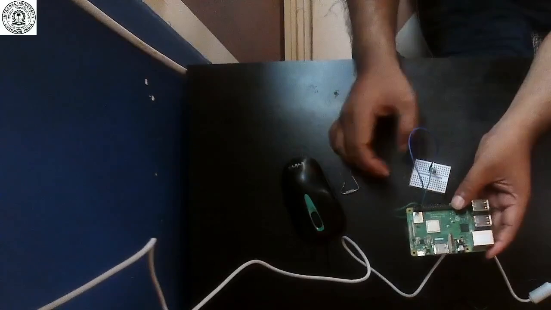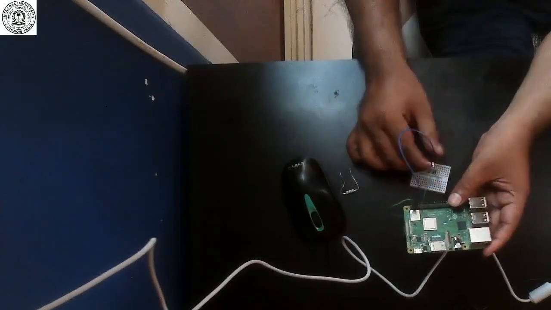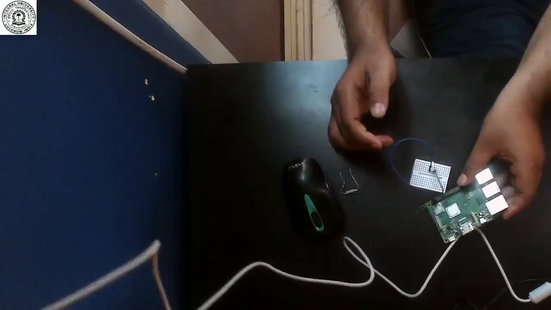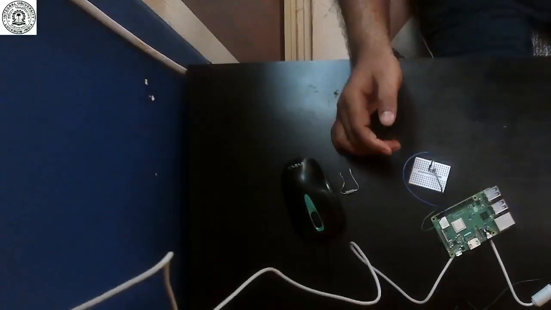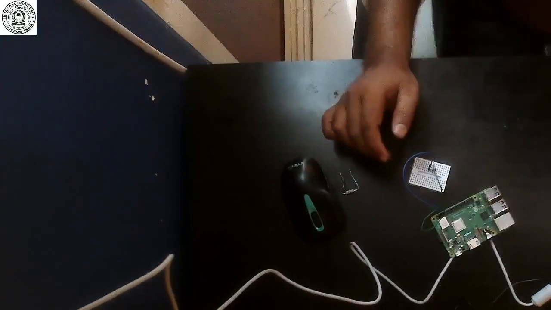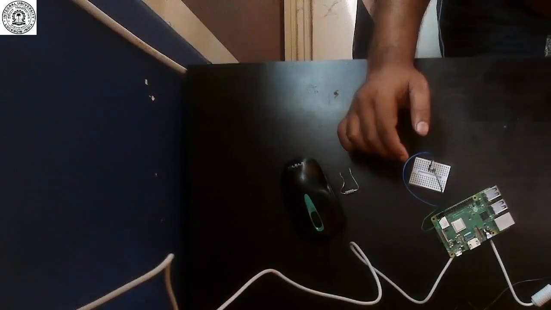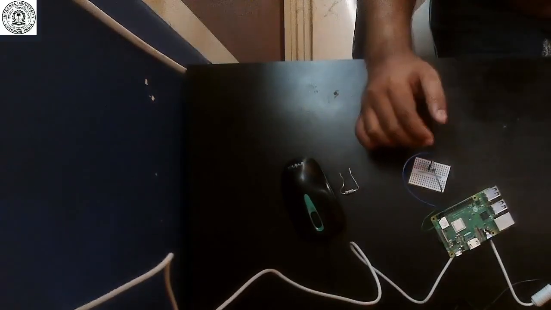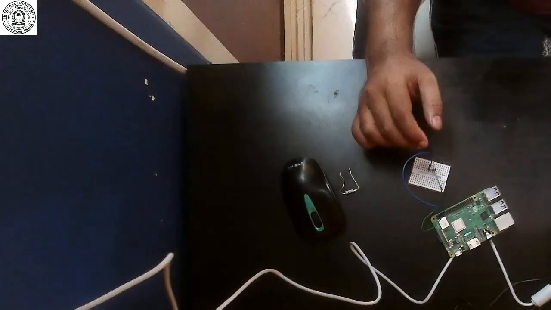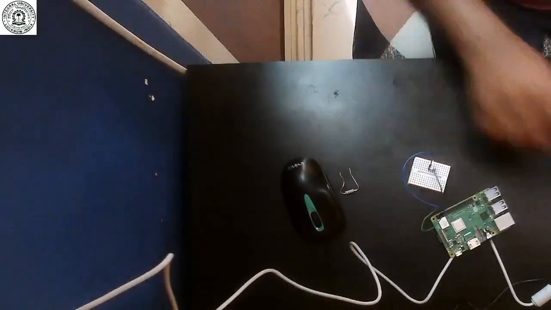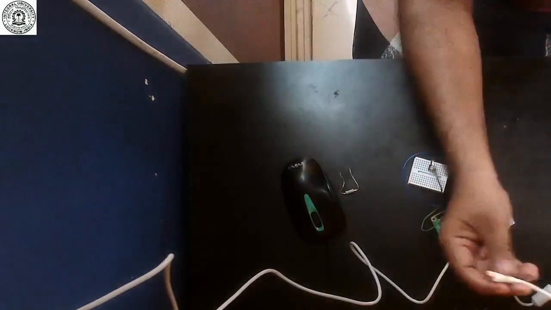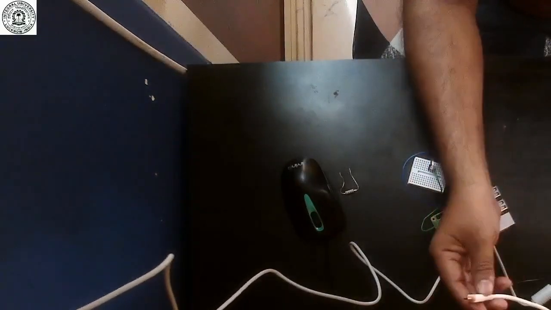Now the connection is over, and now I will give the power supply to our Raspberry Pi. For the power supply, I used only a simple charger, the one we use for charging our mobile. This is the point that I will use.